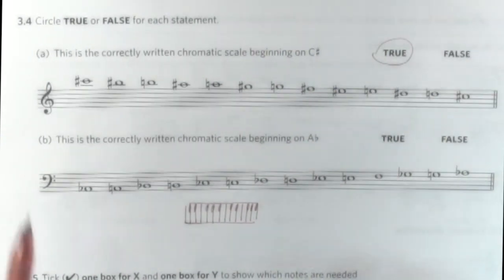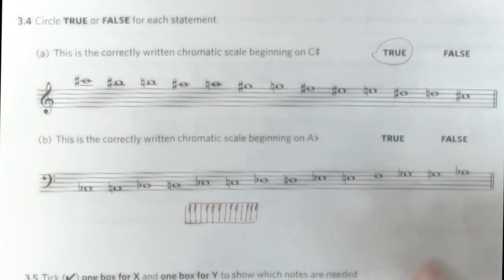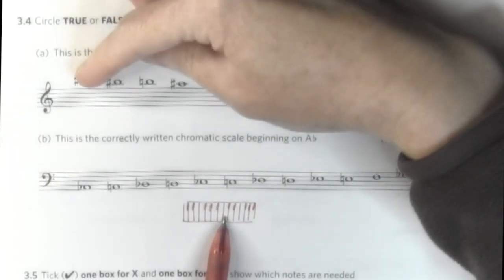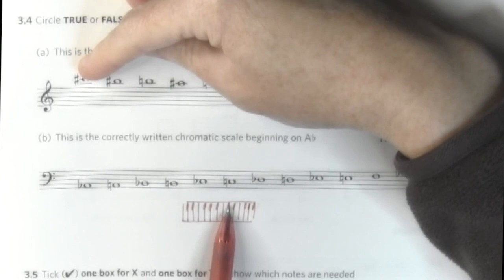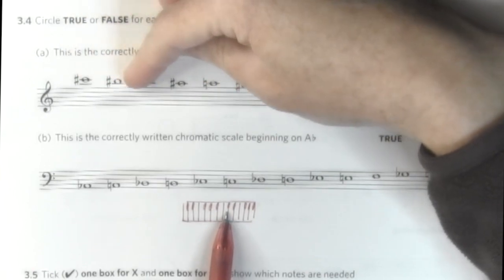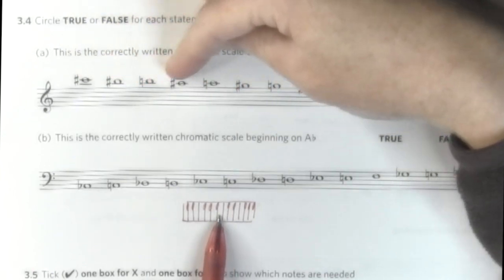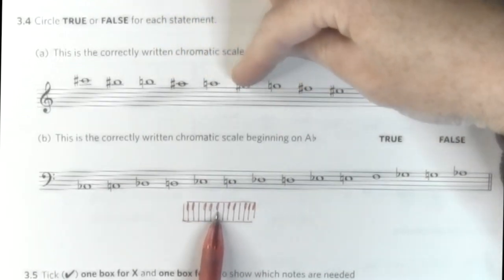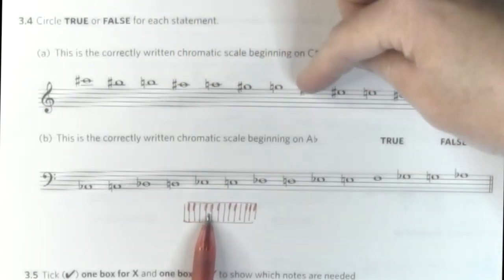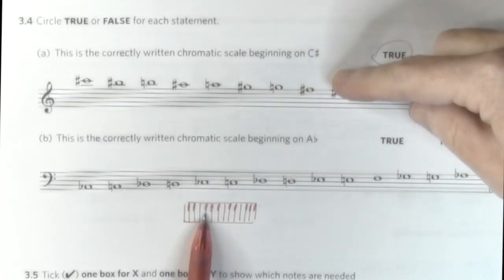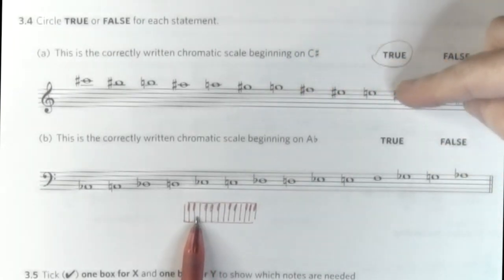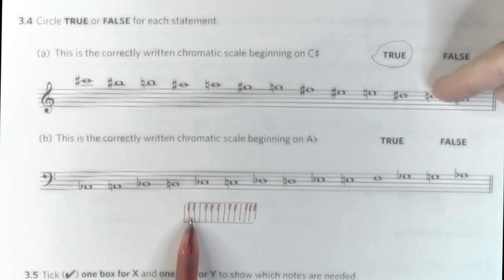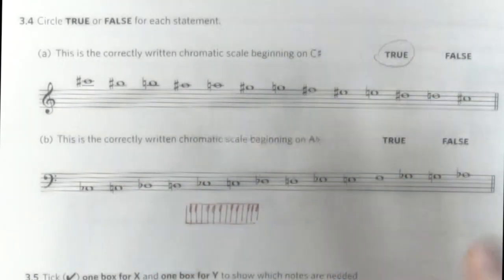So let's do that again. I probably need another keyboard. So Do sharp, B sharp, B natural, La sharp, La natural, So sharp, So natural, Fa sharp, Mi natural, Re sharp, Re natural, and Do sharp. Perfect.